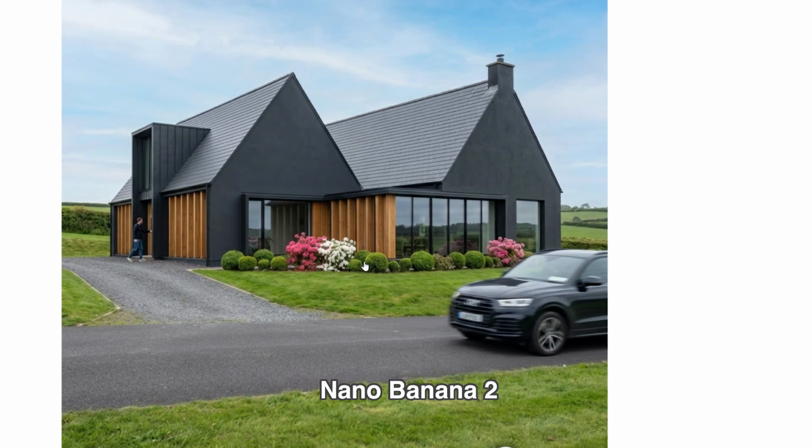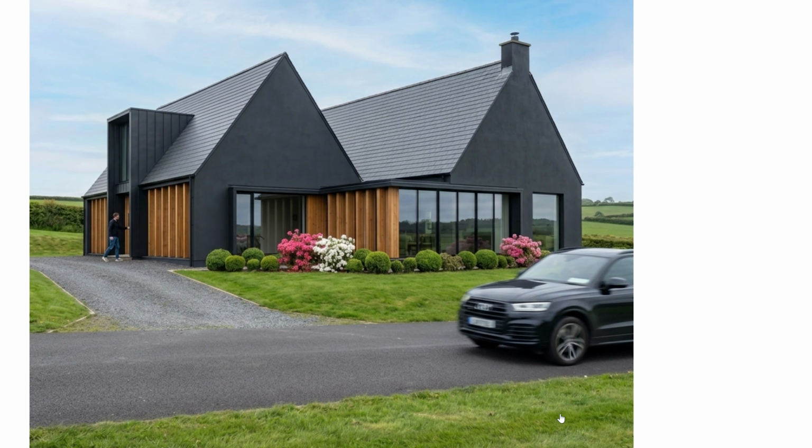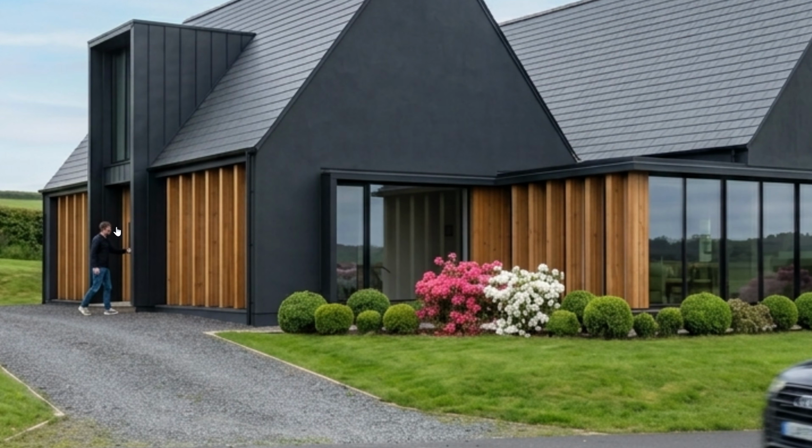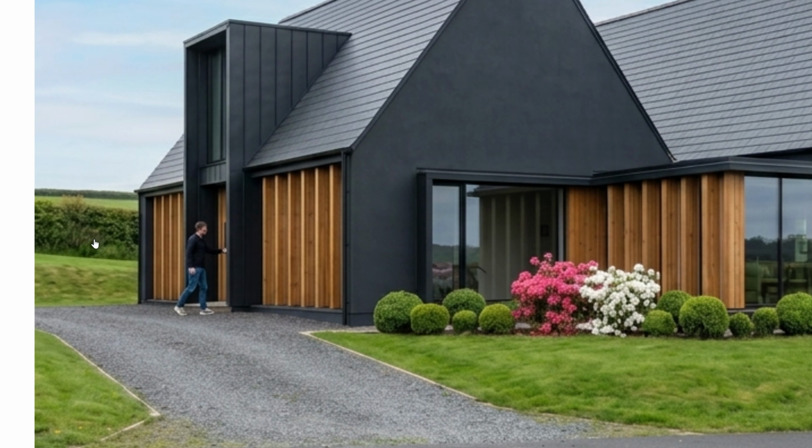Nano Banana handled this better. The car is not as out of focus, which is more believable. There is also a person. Faces when they are so close, they are not so great, but you can always upscale with Magnific and it will look much better. So this one I think you could actually use.